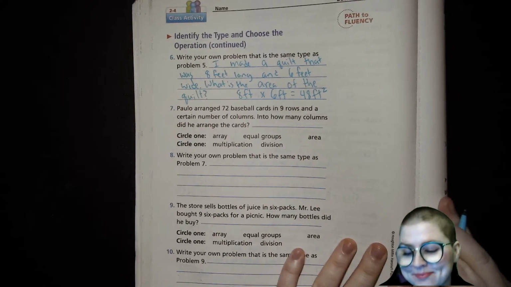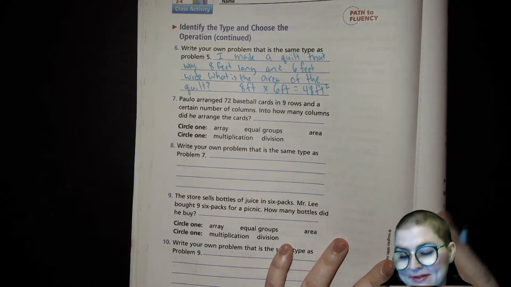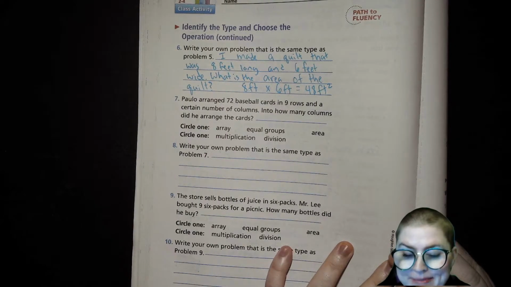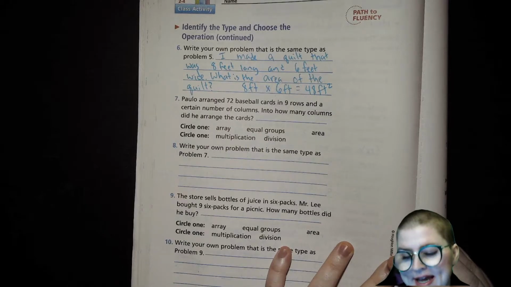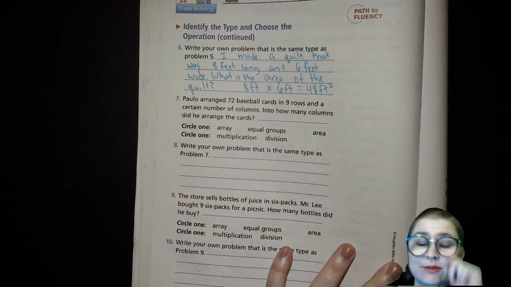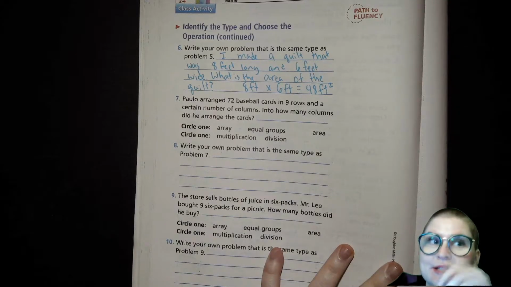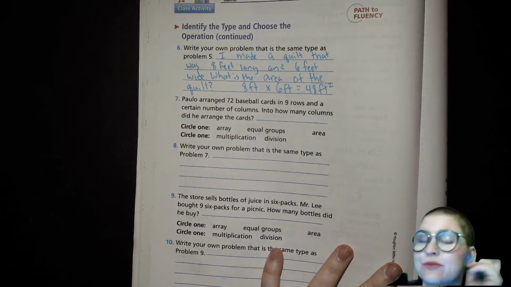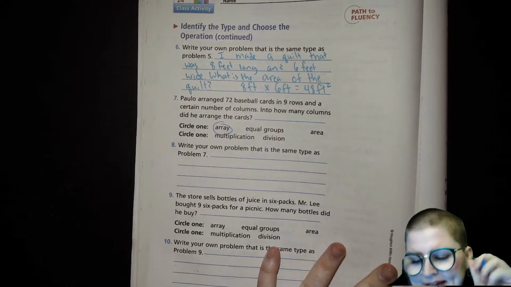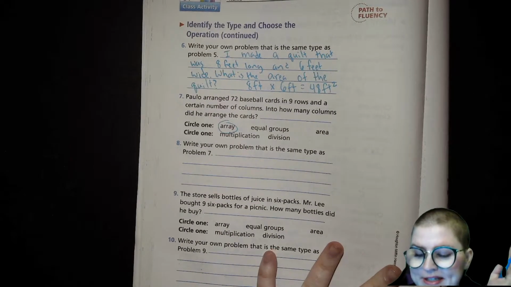Okay. Number 7. Paolo arranged 72 baseball cards in 9 rows and a certain number of columns. I see some hints here. What do you see? See the words rows and columns, which tells us right away this is what? An array. Into how many columns did he arrange the cards?